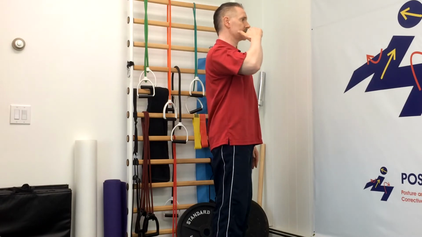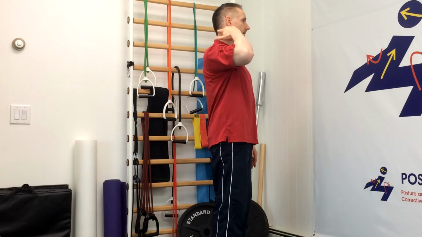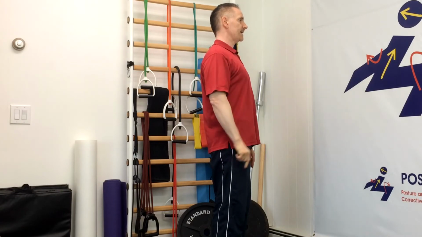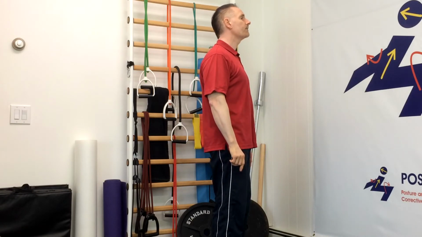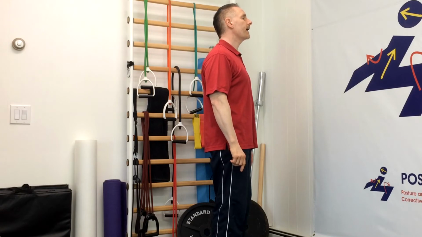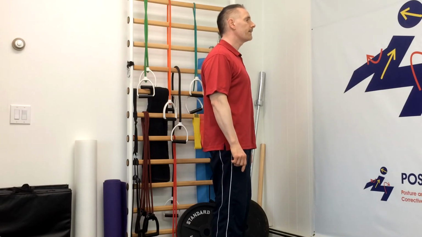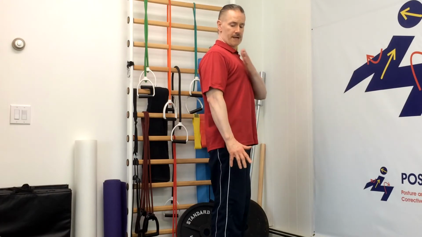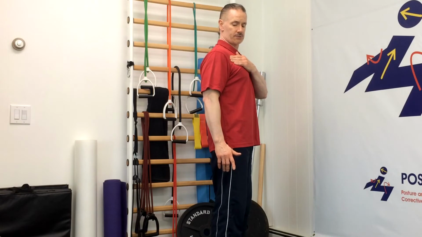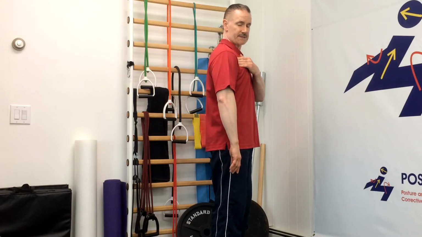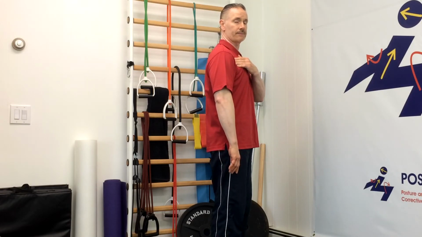And normally a horizontal level line should exist between the bottom of the nose and the back of the skull. Extended head posture is when the bottom of the nose is higher than the back of the skull. This is often associated with a forward head posture. Normally, the contour of the front of the shoulder should be flat. Rounded shoulder posture exists when that contour is concave or hollowed out.